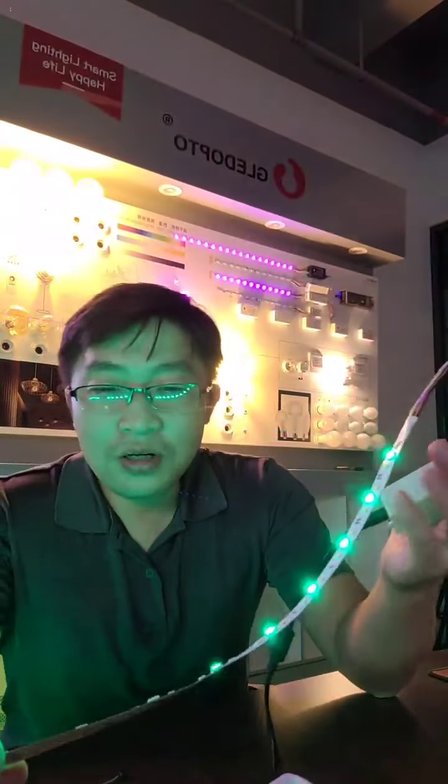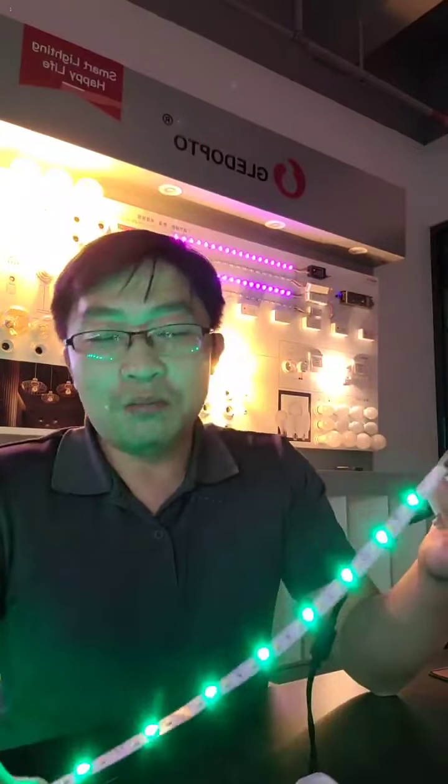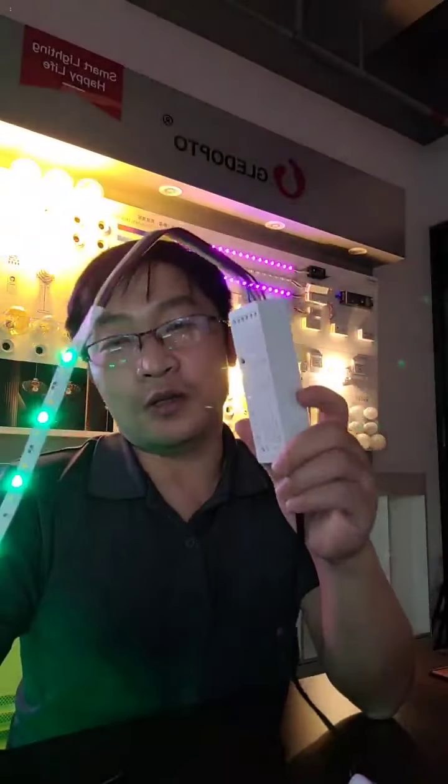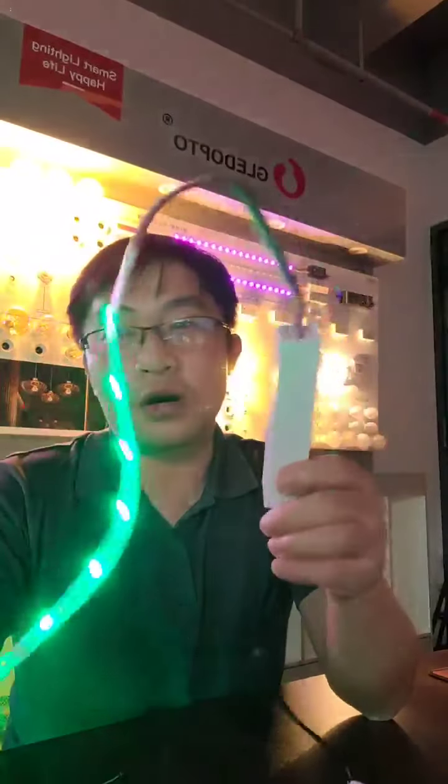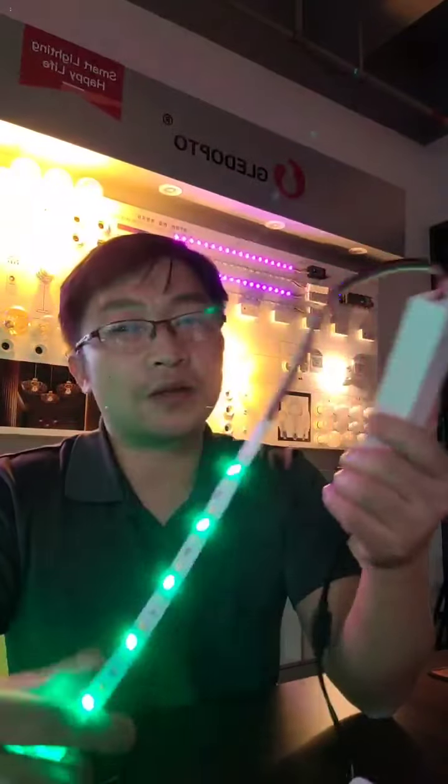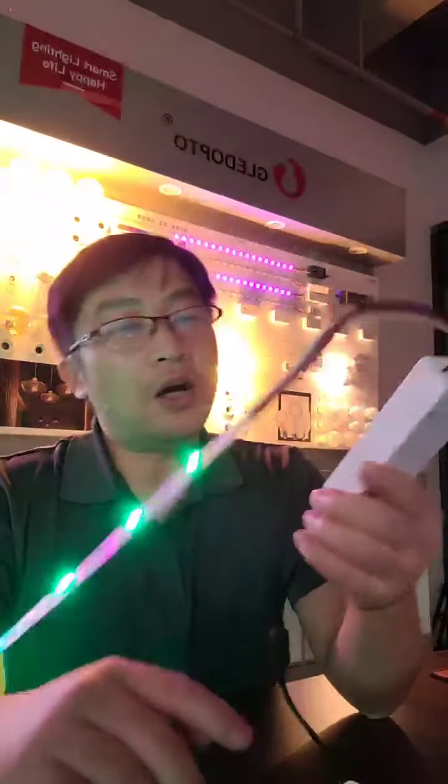Now, as you see, I have already done the factory reset, but the light has turned green because this controller was found by our other colleagues. So I have to factory reset again. It's very easy. Let's do it again.